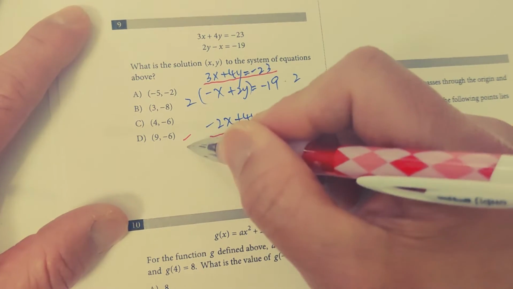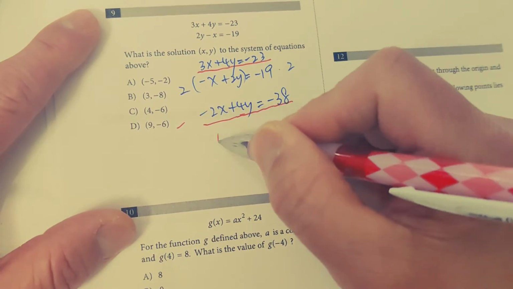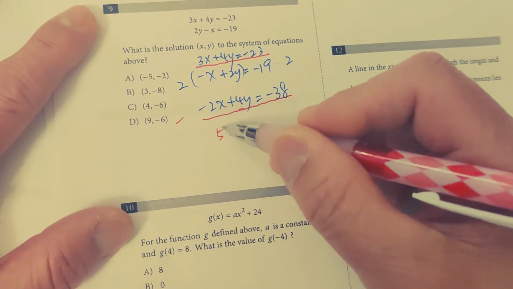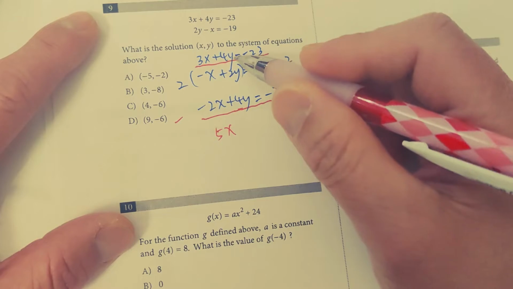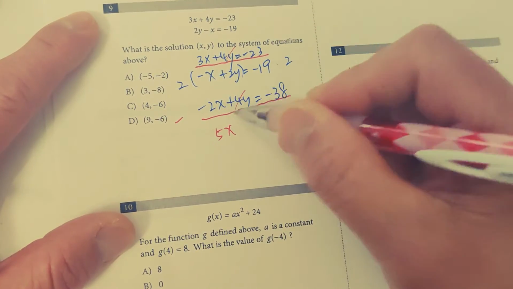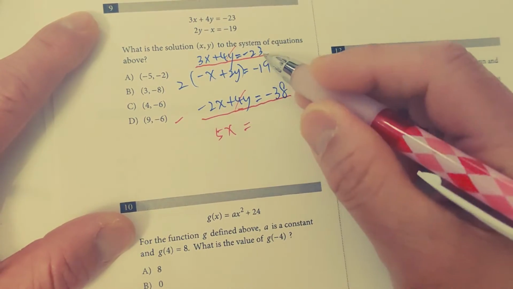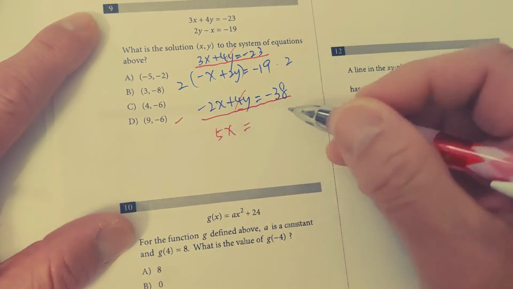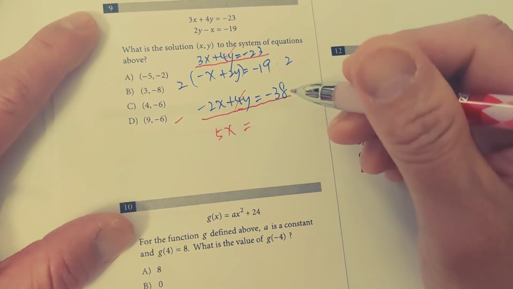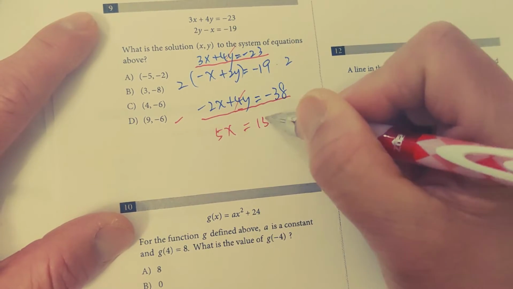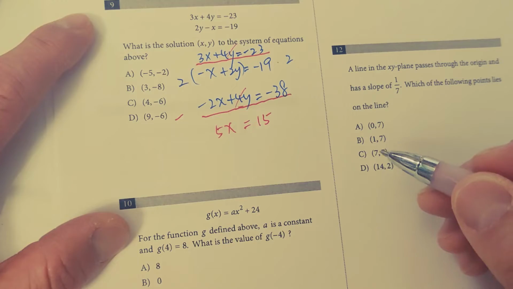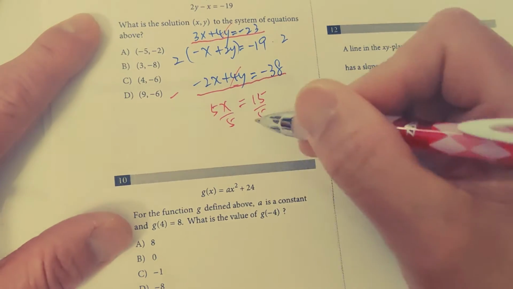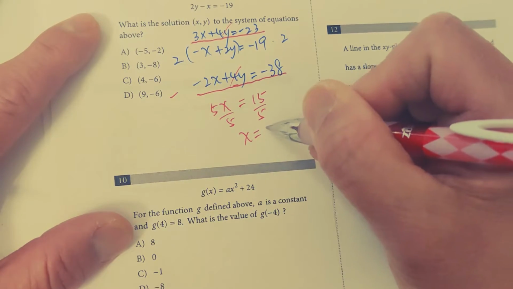So 3x minus negative 2x will be 5x, because 2 negatives give you a positive. So it's 3x plus 2x, so you got 5x. And then 4y minus 4y, okay, cancel out. Then you're going to have negative 23 minus negative 38, which is negative 23 plus 38. That will give you 15. Okay, and you divide both sides by 5, you will get x equals 3.